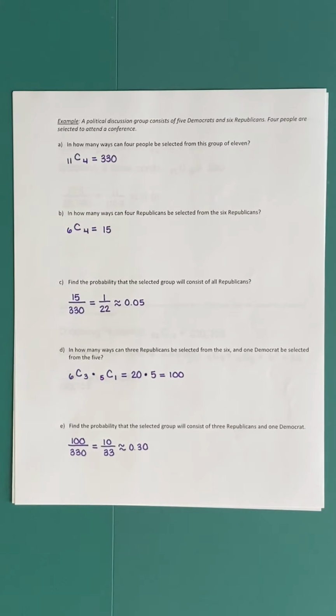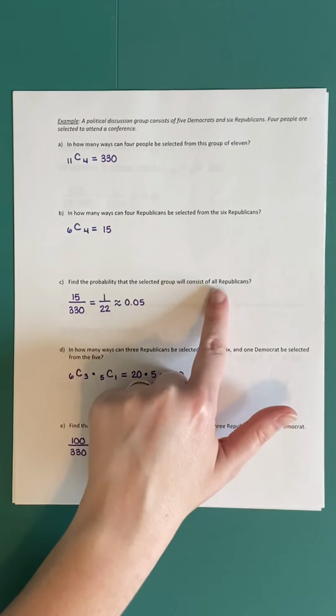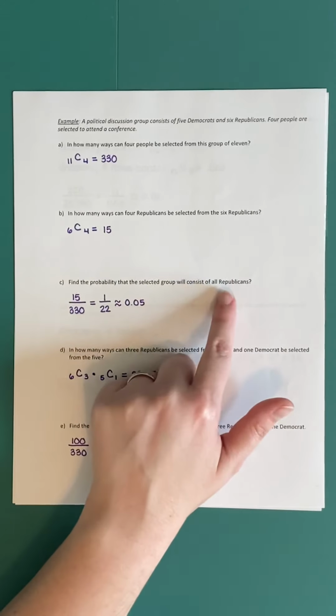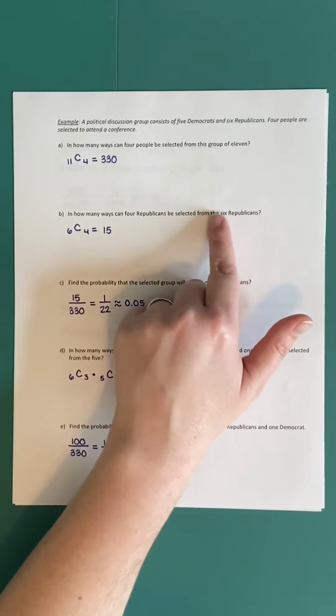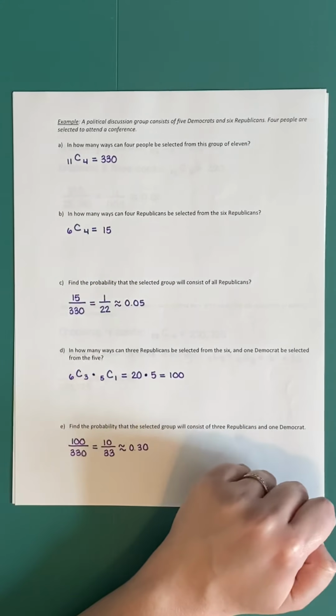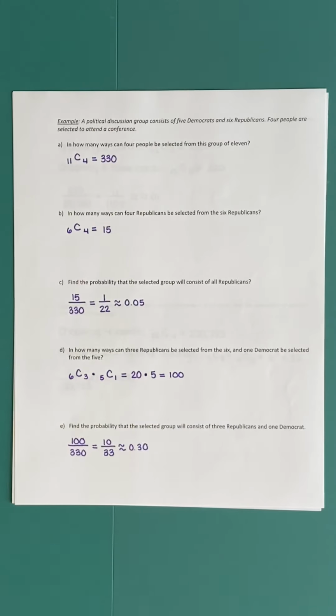So if we're talking about a specific outcome based on a specific group, we have to make sure we're making our choice from that particular group exclusively. So if we want a group that's all Republicans, we have to make sure we're choosing just from the 6 Republicans.